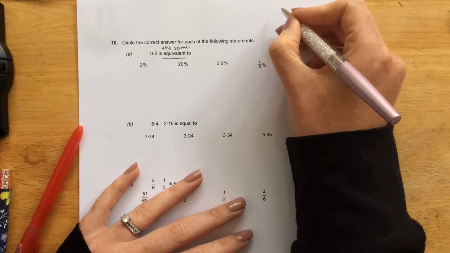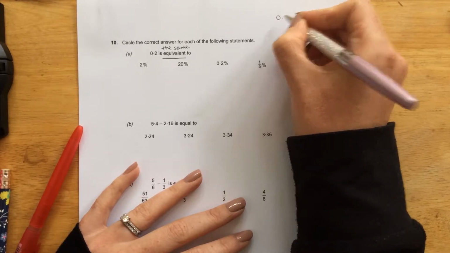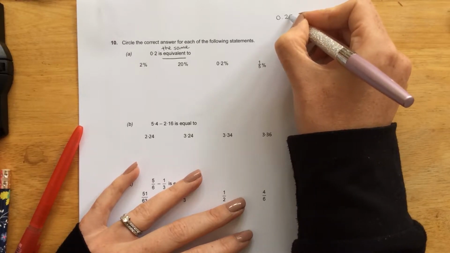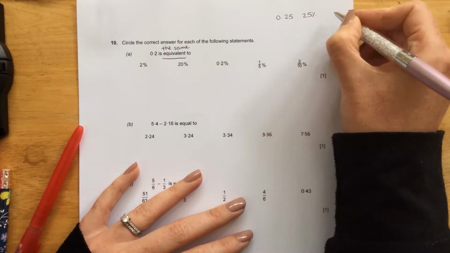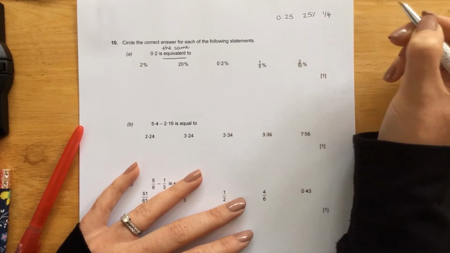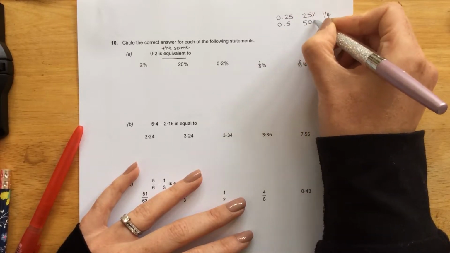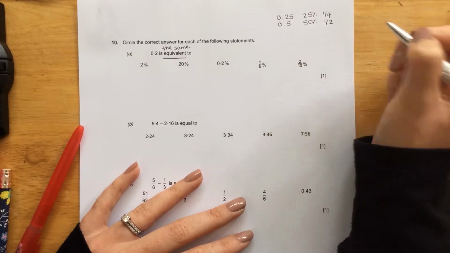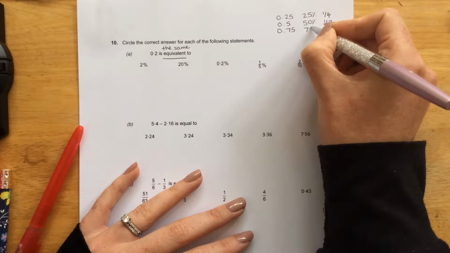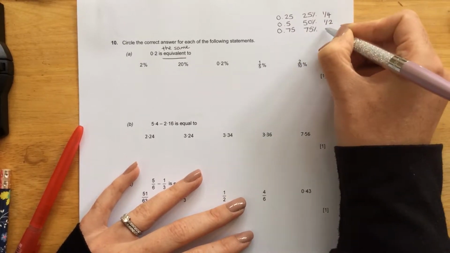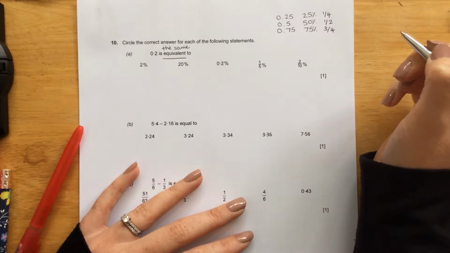So what we need to know off by heart is 0.25 is the same as 25%, which is the same as 1/4. 0.5 is the same as 50%, which is the same as 1/2. 0.75 is the same as 75%, which is the same as 3/4.